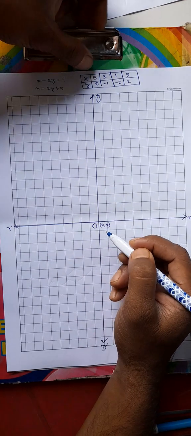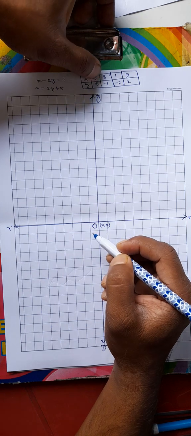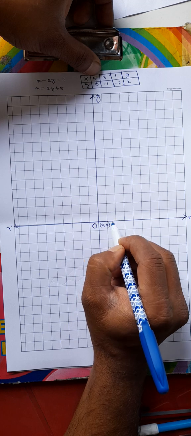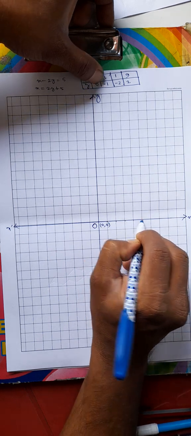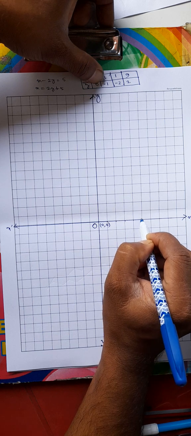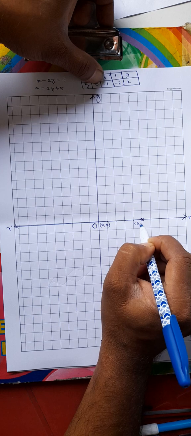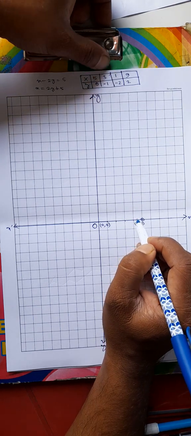Now you try to represent the first pair of coordinates, x equal to 5, y equal to 0, abscissa 5. So counting from here 1 2 3 4 5, and y equal to 0 means this point only. So this point reflects 5, 0. The second coordinate is 3, minus 1.